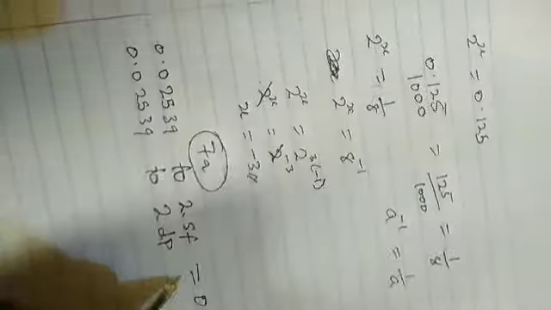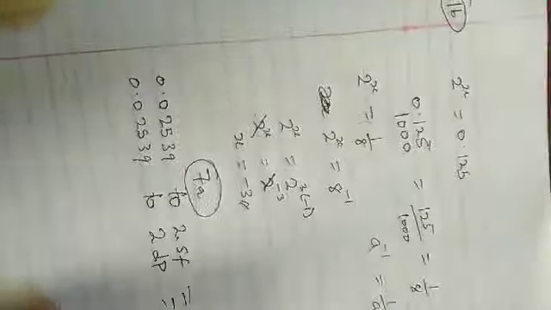If you convert 0.02539 to two significant figures, of course you know these two zeros are not significant. What you have is 0.025. And if you are to convert 0.02539 to two decimal places, what we have is 0.03.